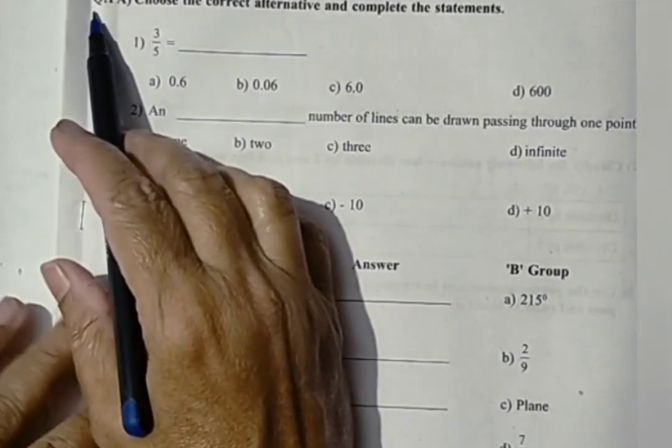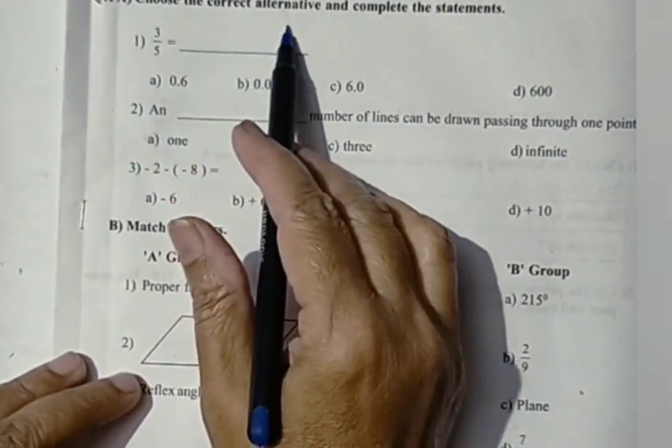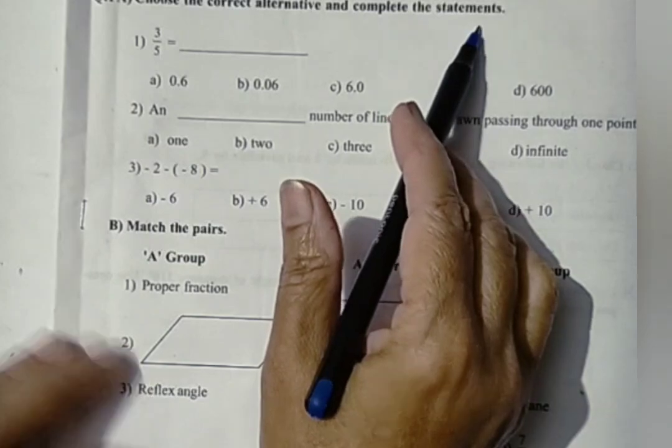Let us see first question A. Choose the correct alternative and complete the statements.